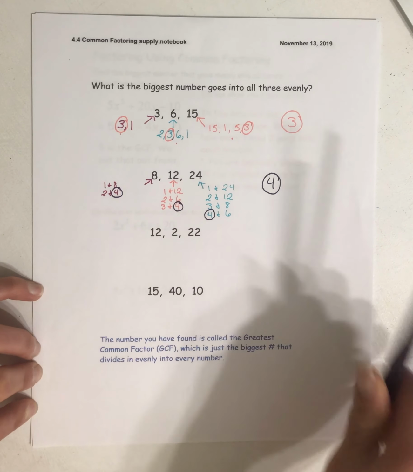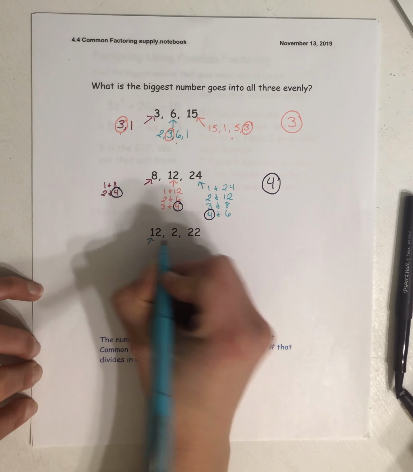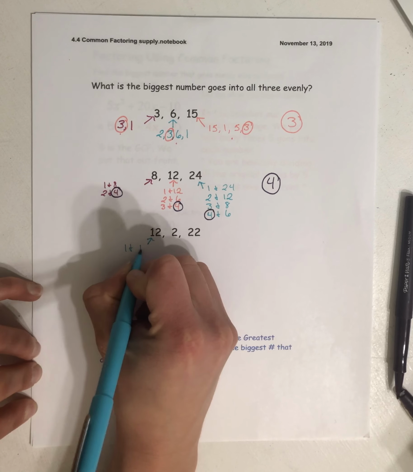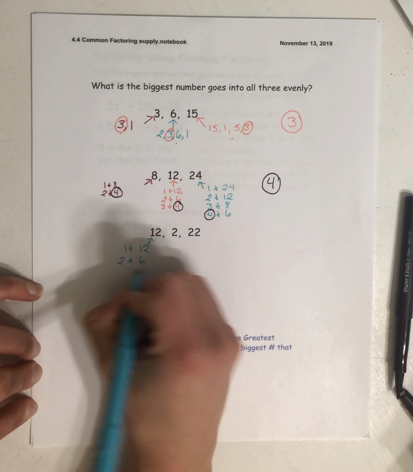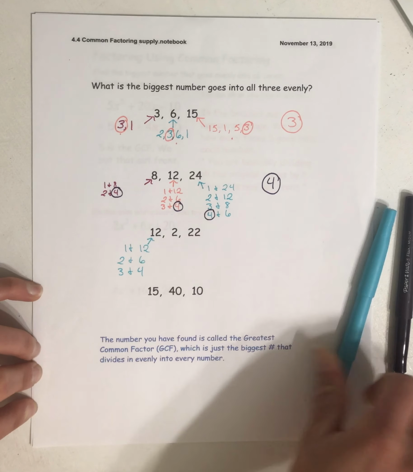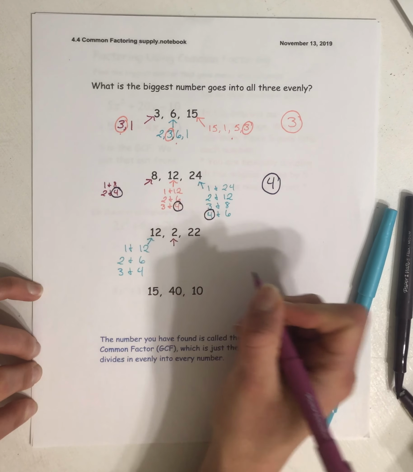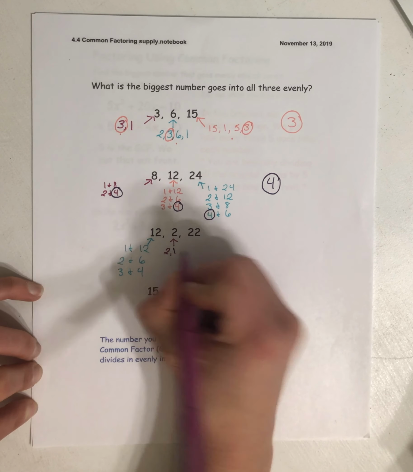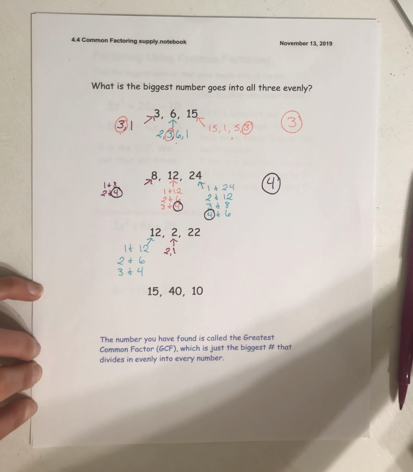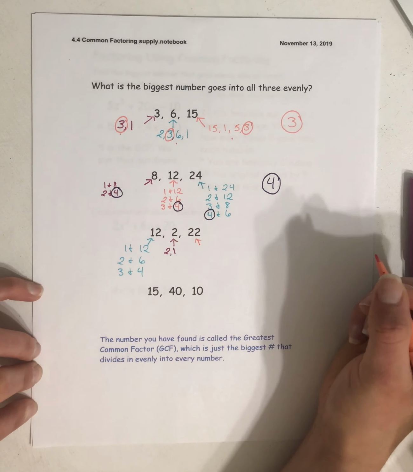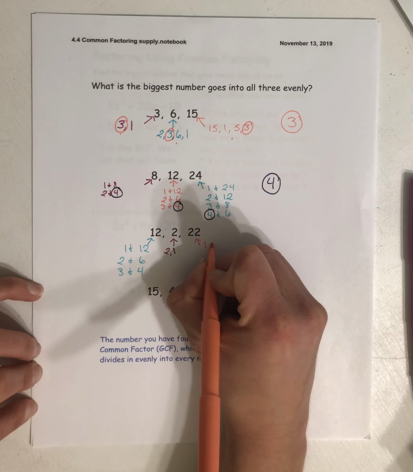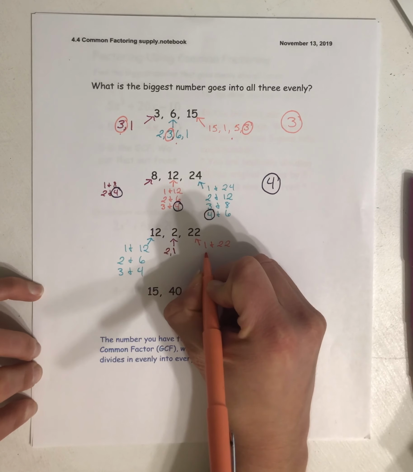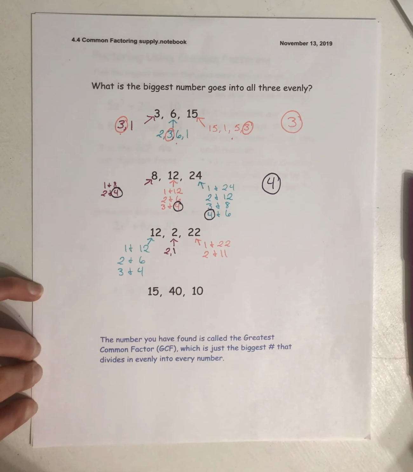And then we'll take a look at the next one. We already found these right above it, right? So we have 1 and 12, 2 and 6, and 3 and 4. Then when we take a look at this one, what two things can multiply together to get 2? 2 and 1. Nothing else. And then to get 22, we can do 1 and 22, and we can do 2 and 11. Can we do 3? Nope. 4? Nope. 5? I think those are the only ones we can do.